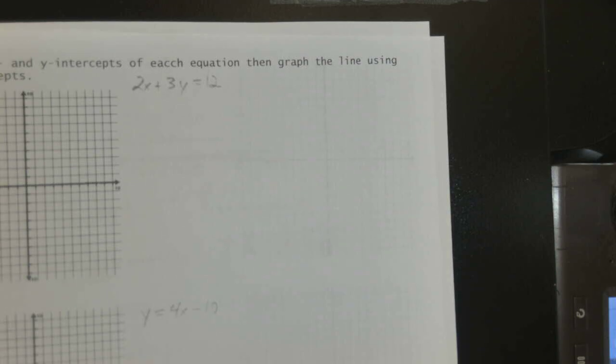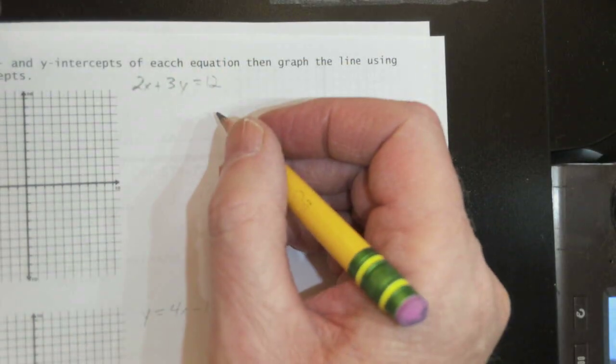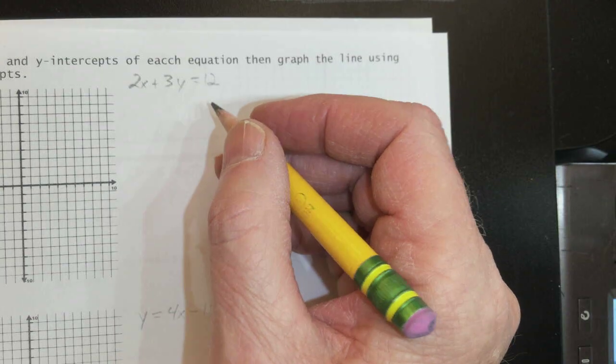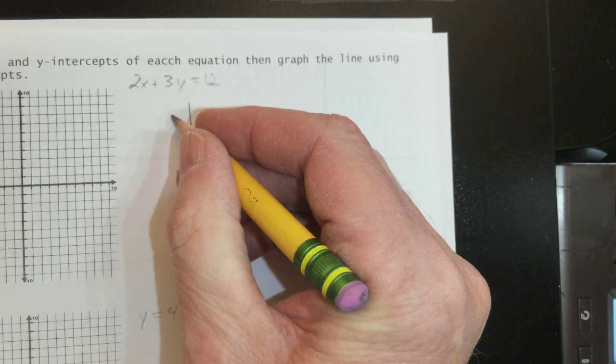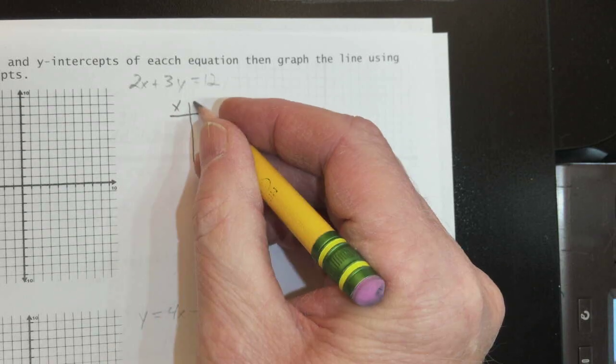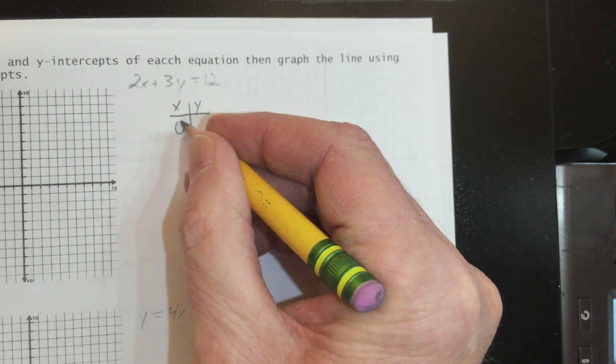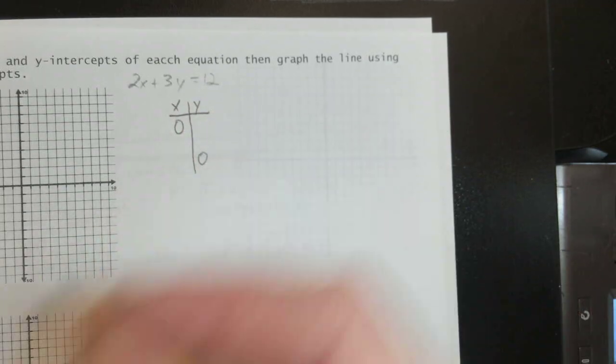It is 2x plus 3y equals 12. And we want to graph this using the intercepts. All right? So I'm going to do those steps. We're going to do them in an intercept table. Put a 0 here for x, put a 0 for y.